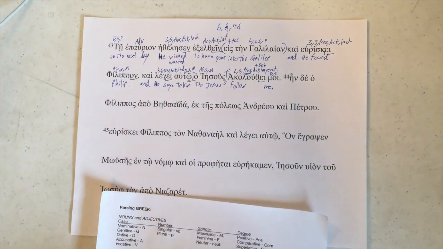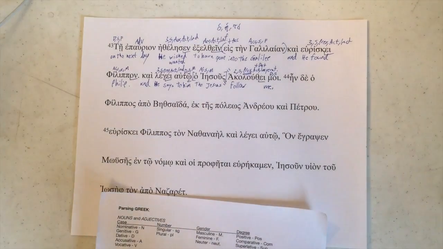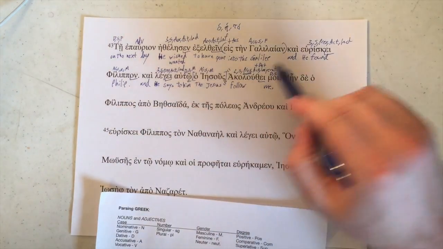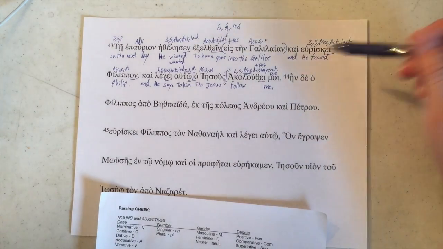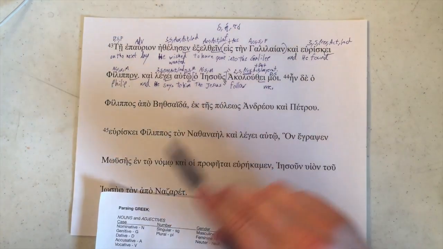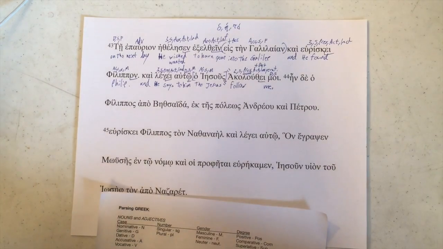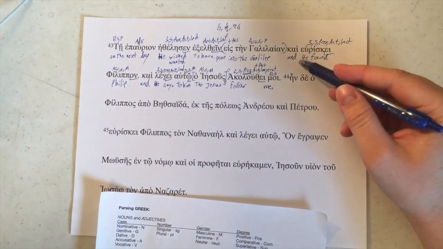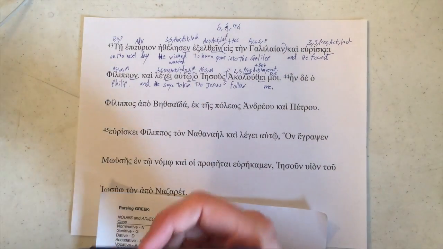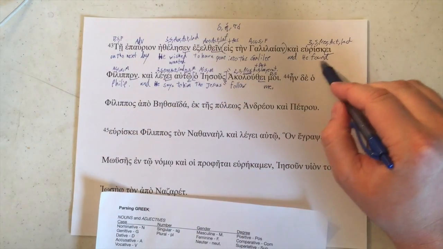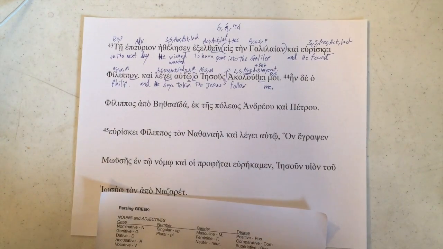And the next thing that we always do is we take a look at any proper nouns without articles, and we try to see which of the two different translation options makes the most sense with an indefinite article or without any article at all. So we have Galilee here, but it's got an article. We've got Philip here, and there is no article, so this is the one that we will want to take a look at. Our first option is, of course, nothing. So, and he found Philip. And our second option is with the indefinite article, and he found a Philip.